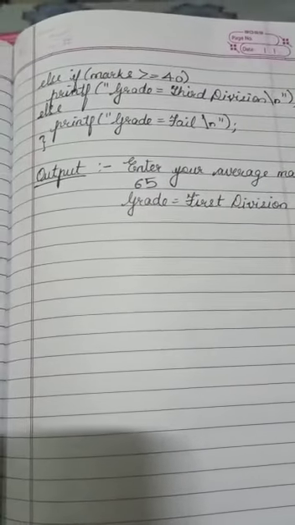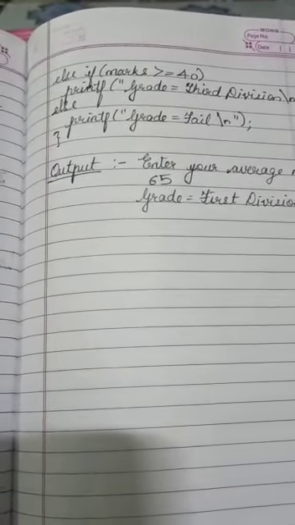So this is all we have learned today about the different kinds of if. If you are having any query, then you can ask me.